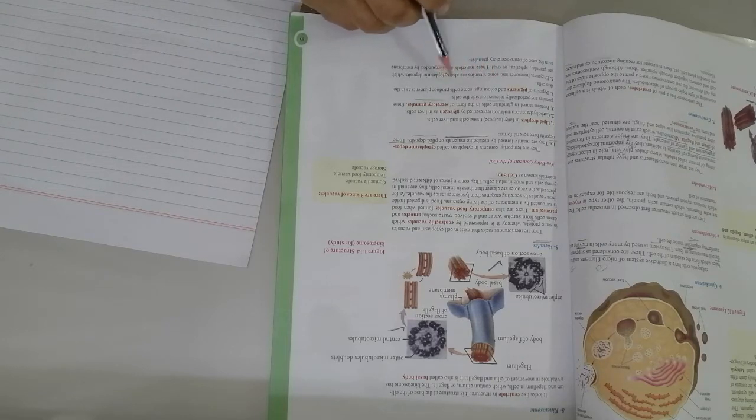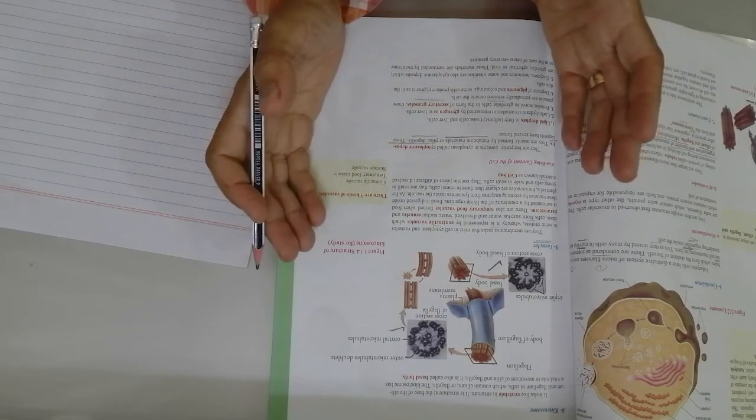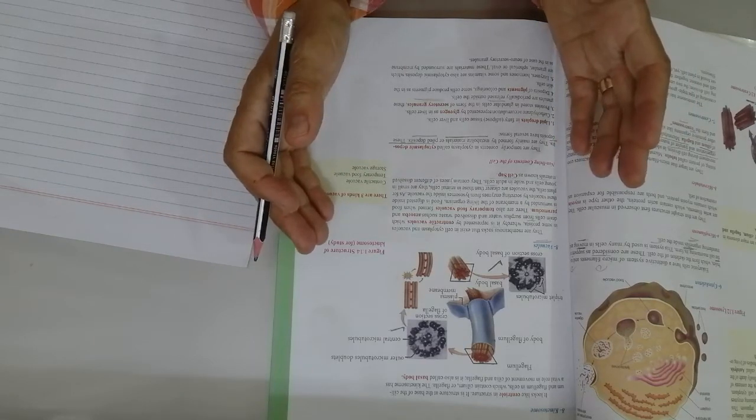So some cells produce pigments, as in the skin cells. We usually find that skin cells show different colors between organisms.